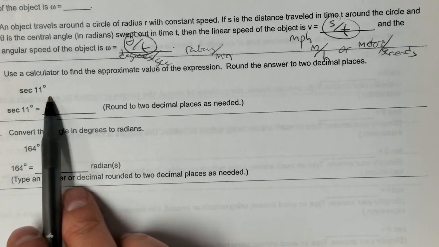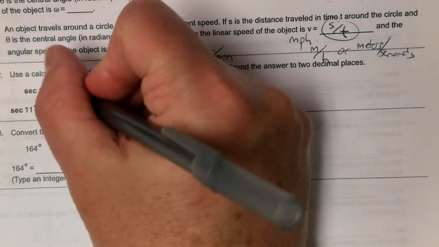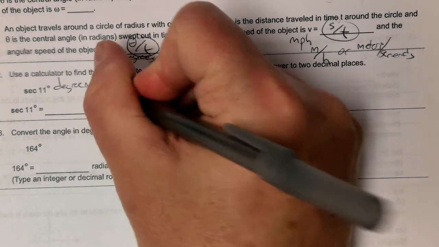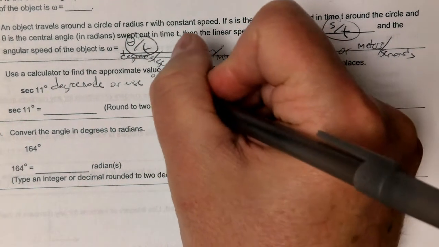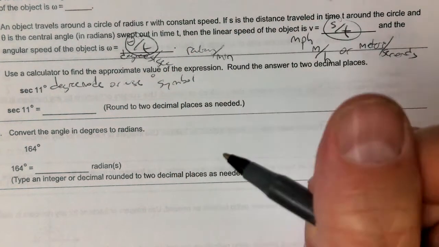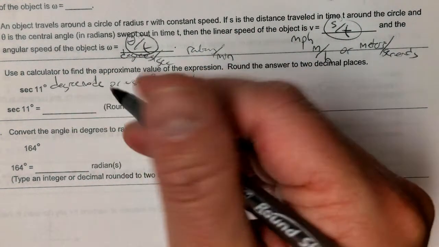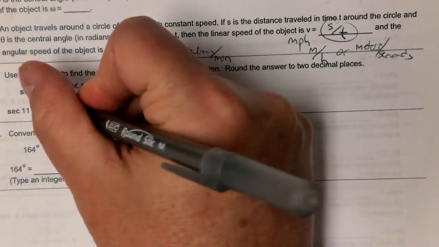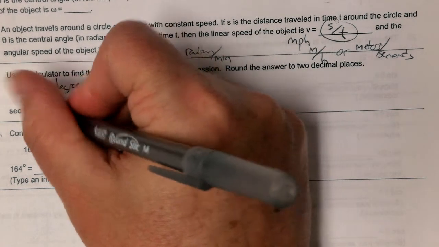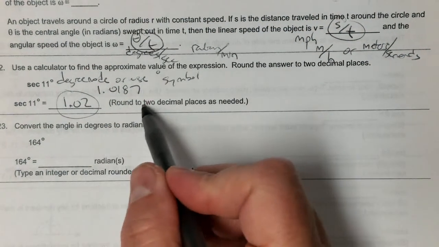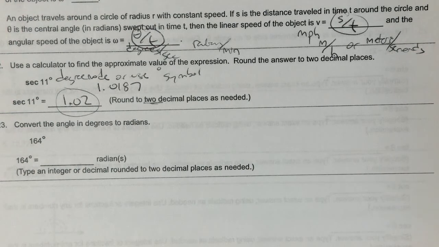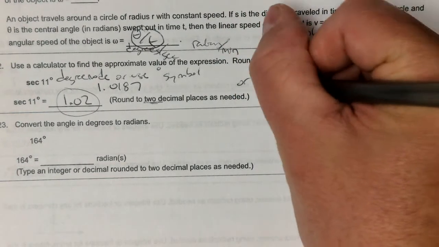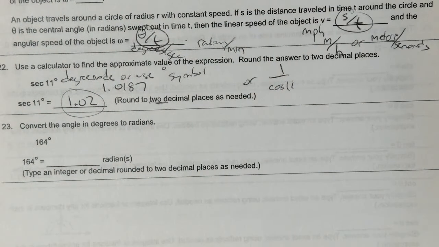Okay, then the next one, make sure you're in degree mode or use the degree symbol. 11, so secant of 11 is 1.0187, so that's 1.02. It wanted 2 decimal places. Now, if you didn't have the calculators we have, you could have done 1 over cosine 11, or if it were locked, you could do 1 over cosine 11.